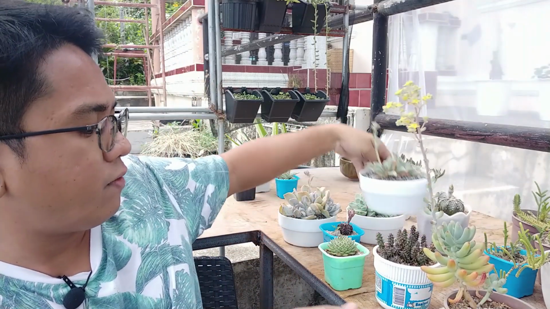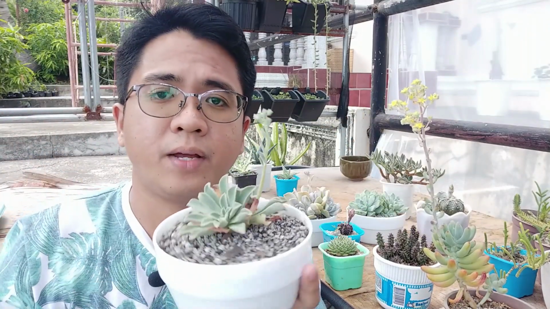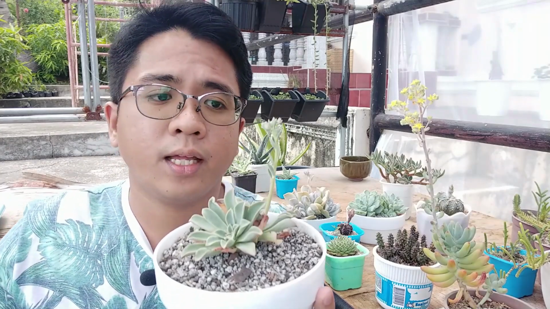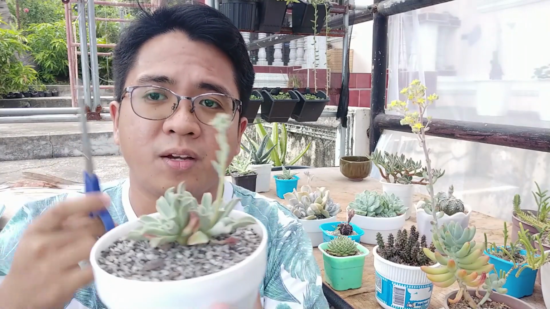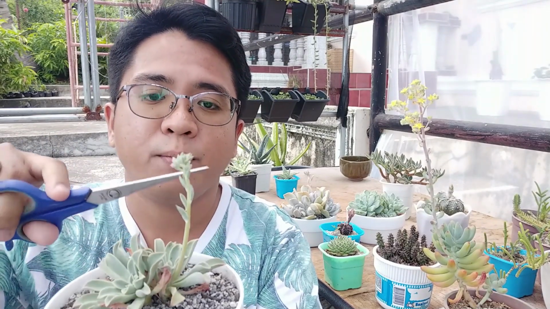So if you don't want your plant sending energy into the flowers, you can just cut off its bloom stalks. If you're still rooting your succulent, if it's not yet established, you can cut it off. So I have here, for example, this fantastic fountain. Since this is still newly planted and I haven't even watered it, I don't want it to produce a flower, because I want its energy to be focused on producing roots and on producing new leaves first before it starts flowering again, before it can continue with its blooms.